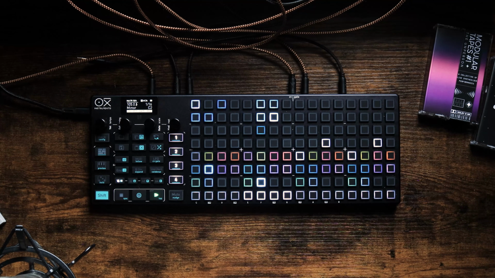Really interesting way to work, and it's really different from how I normally work, which is why I like it. It will bring out something different from your normal workflow. So yeah, that's kind of my first overview of the Oxi One.